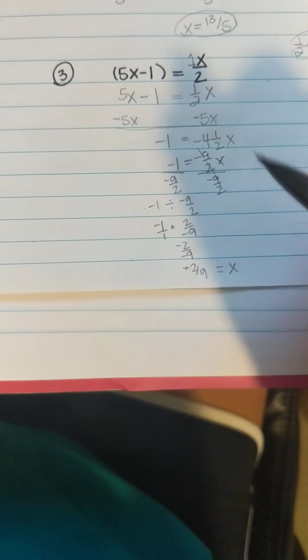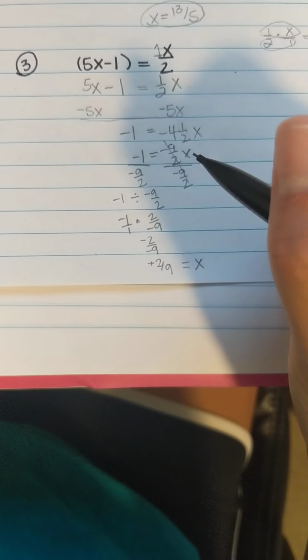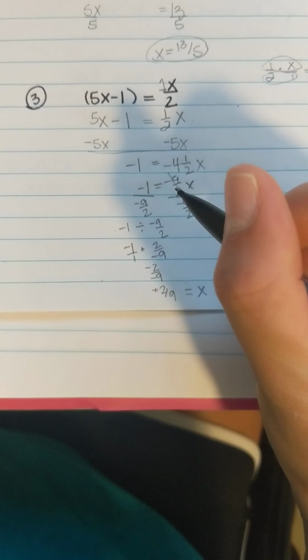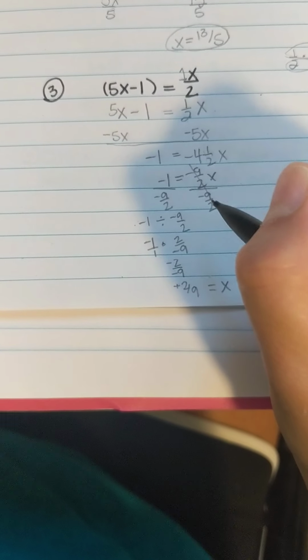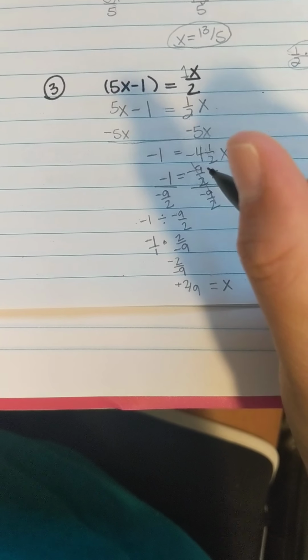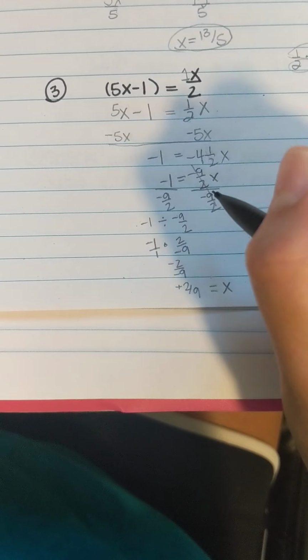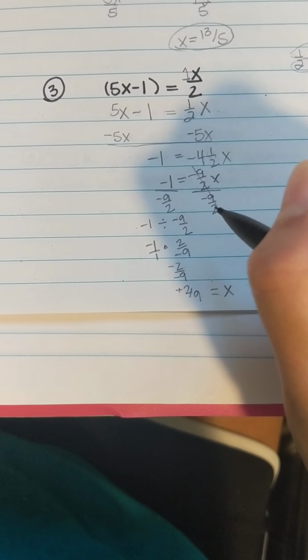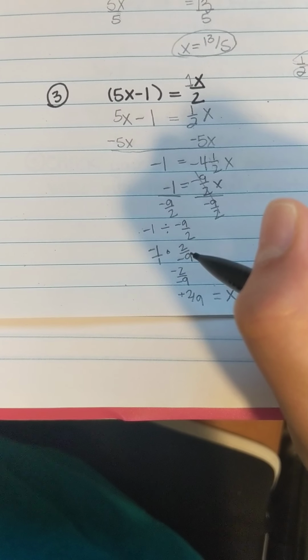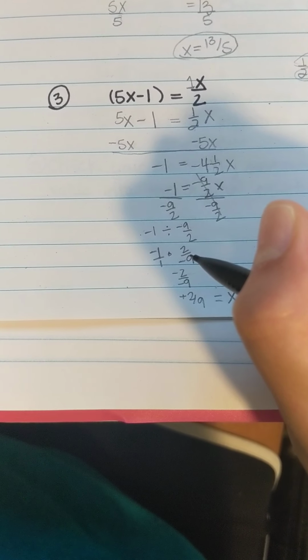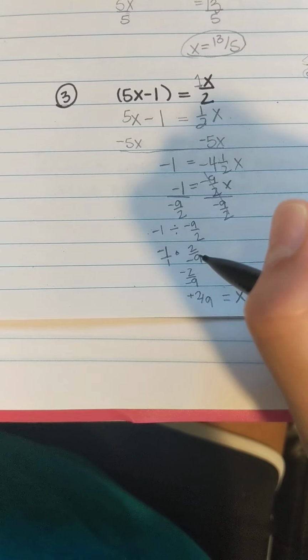Okay, so that's one possible way we could look at doing this problem. Now, something I want to point out is another way. When we have a fraction in front of x, and we divide out by that fraction, dividing by 9 halves is the same thing as multiplying by the reciprocal, -2/9.